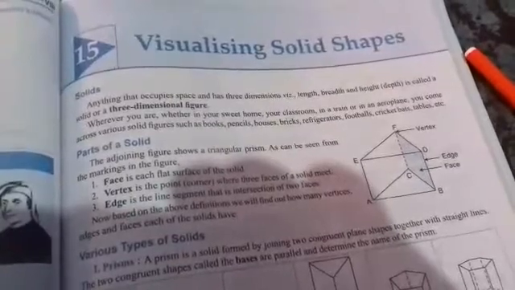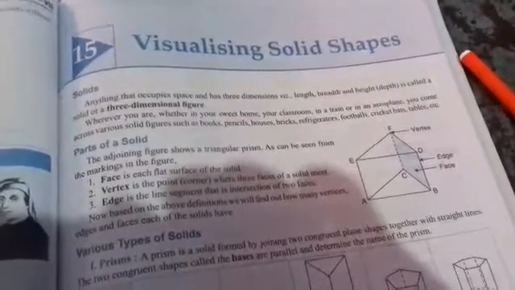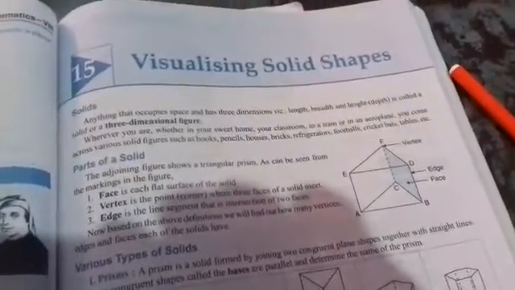Now we are going to give some examples of solids you come across in your day-to-day life. For example: books, pencil, house, bricks, footballs, cricket ball, refrigerator, table, and many more. All are examples of solids.